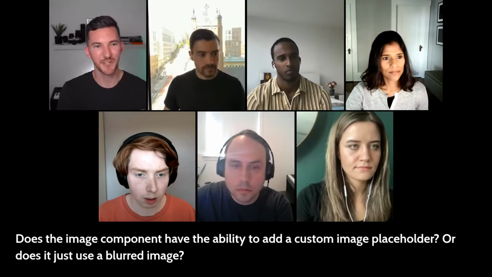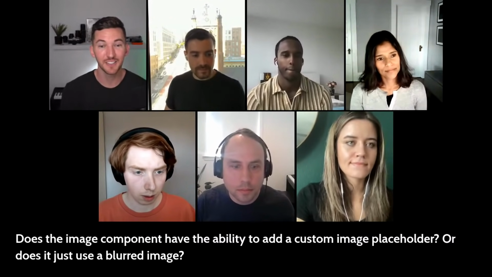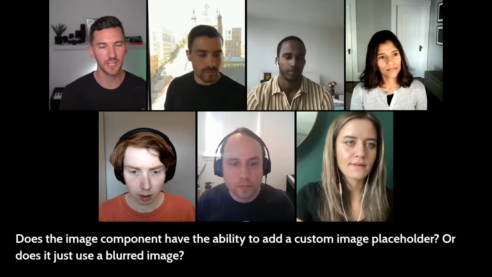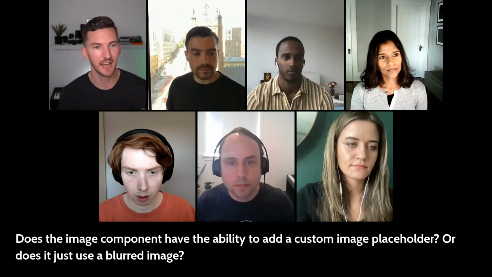Another question on the image component. Everyone loves this. Does the image component have the ability to add custom image placeholders, or does it use a blurred image? Alex, maybe you could talk about how we actually generate that blurred image for the placeholder.